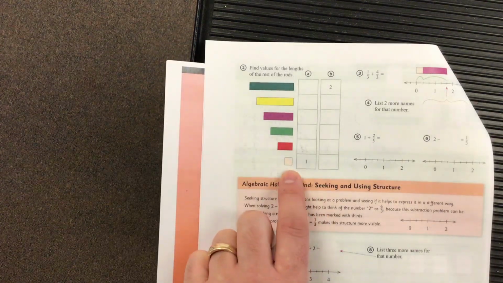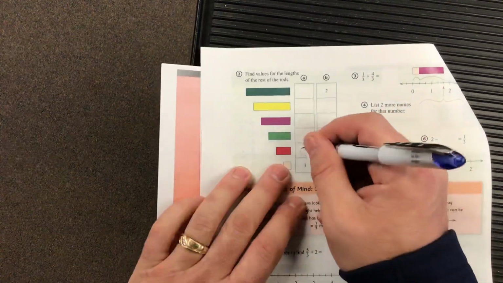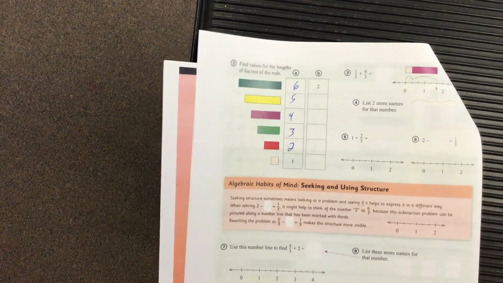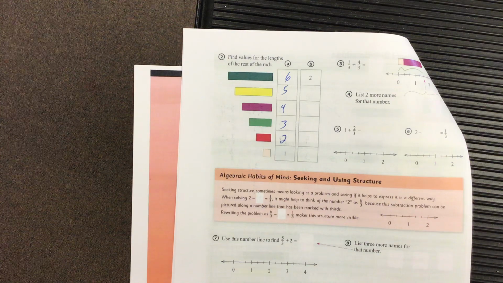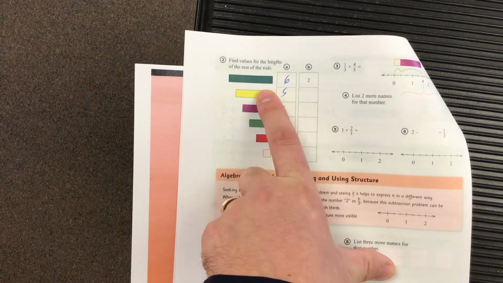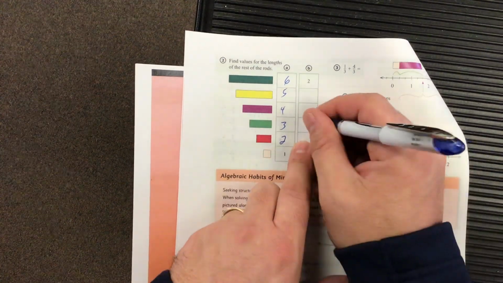If the little box is 1, what goes above it? 2, 3, 4, 5, 6. Now, do you remember what color was half of the big green one? The little green one. So what's half of 2? 1.